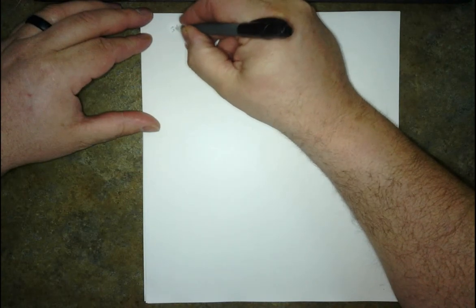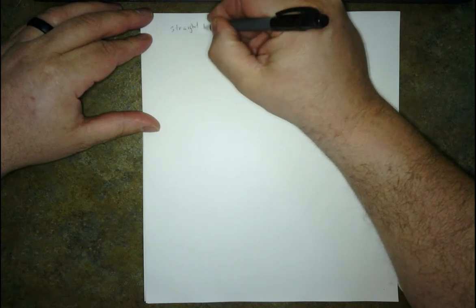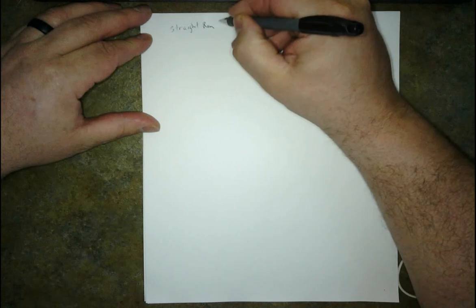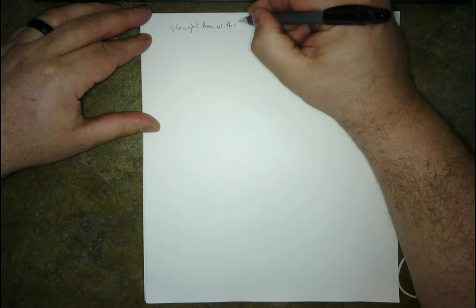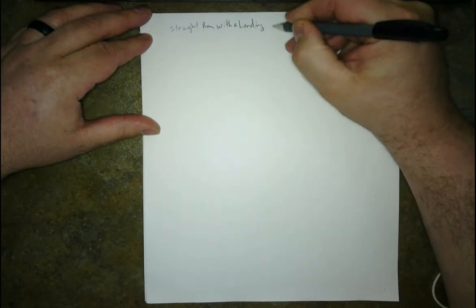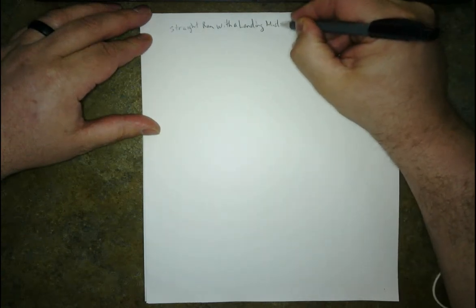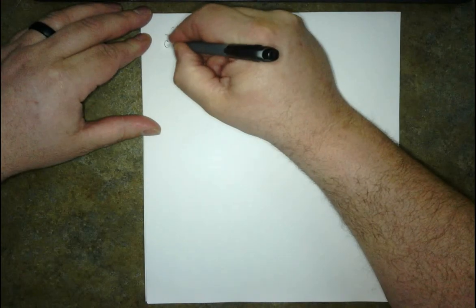Straight run with landing midway. So we're going to do the class example. That's also in the notes, on Brightspace. So I'm just going to write down the title here: straight run with landing midway. We'll look at the given info.